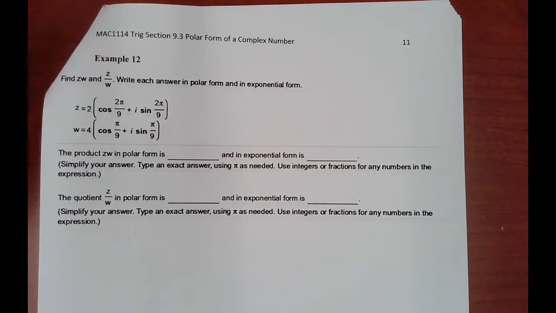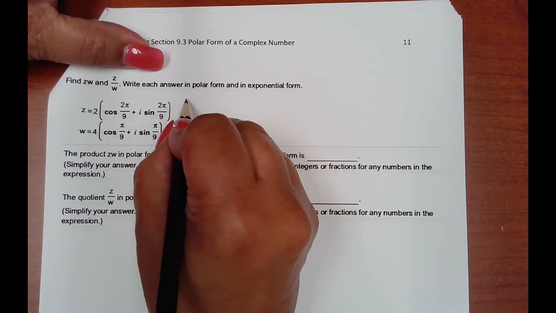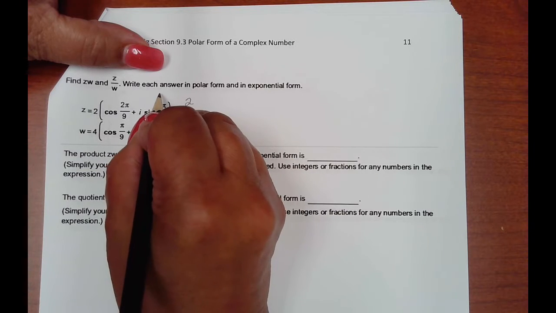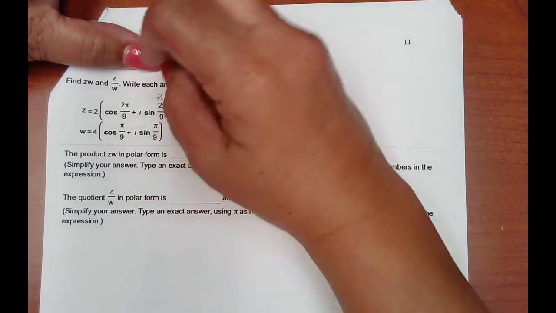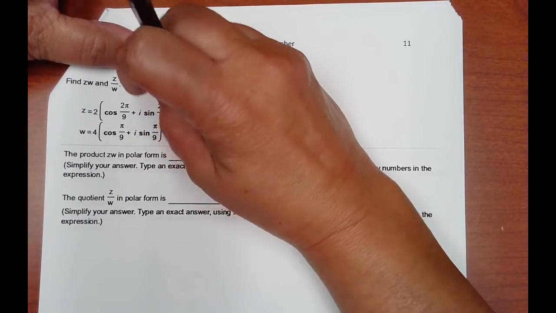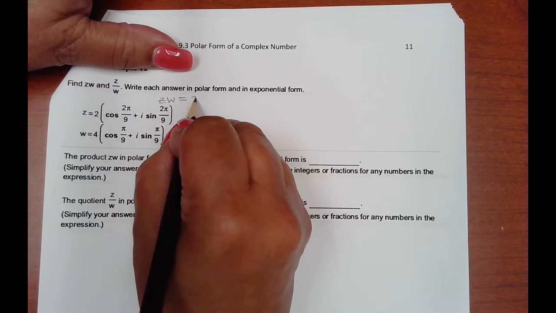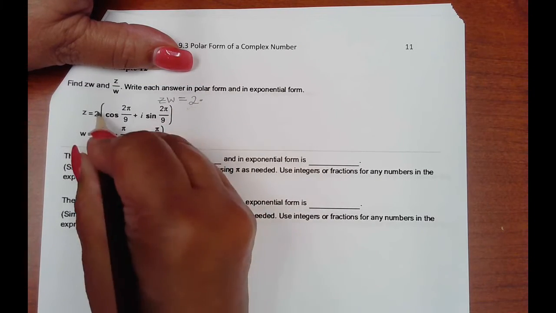Okay, so when you're finding the product, the formula goes like this. This will be to find z times w. You're going to multiply the r values, so 2 times 4.